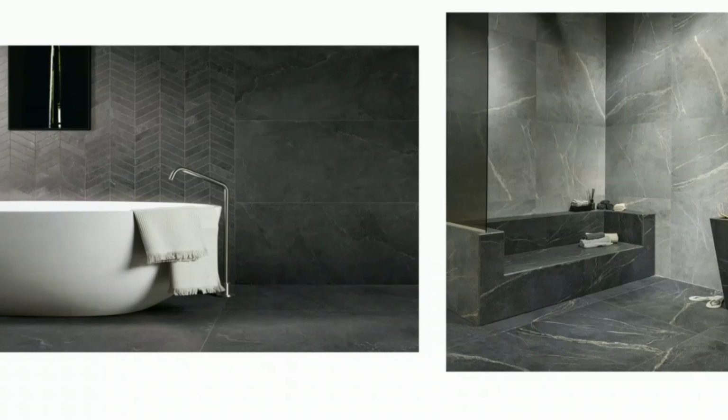Because with light from multiple directions, you're not only going to eliminate too many shadows, which will be created because the dark color tiles have a lower LRV and can absorb more light, but also you're going to see the pattern on the tile much better as a result.